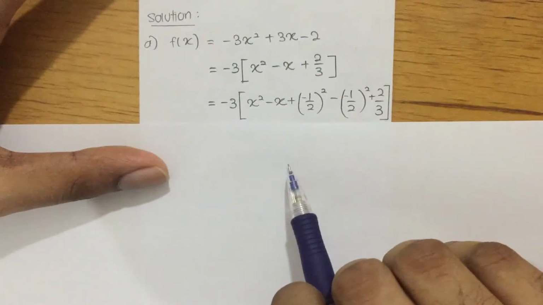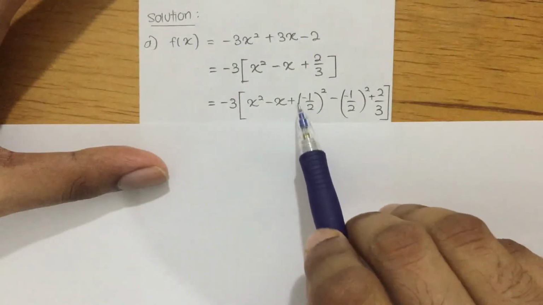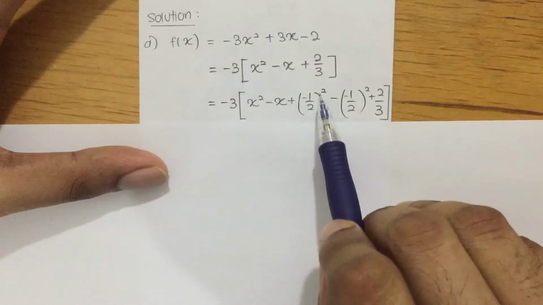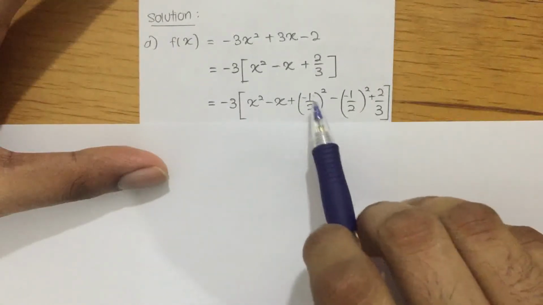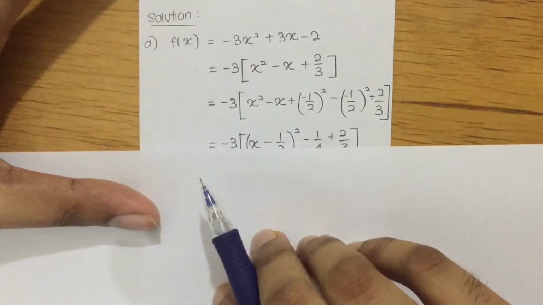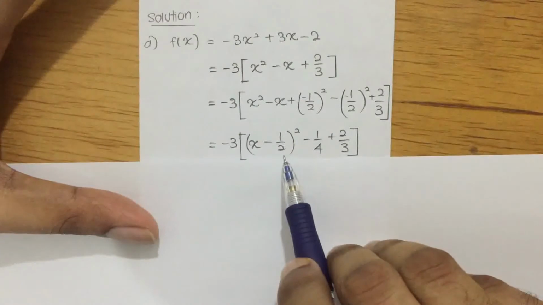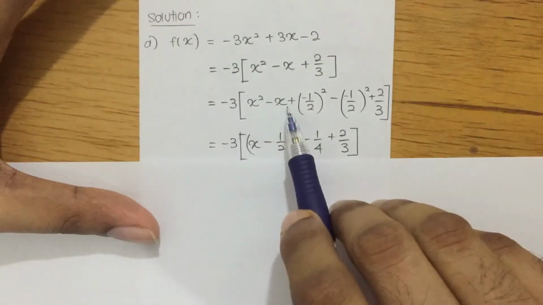For the next step, this expression x squared minus x plus negative 1 over 2 squared, we can factor, or to be more precise, simplify, into the factor version of x minus 1 over 2 squared, because if you expand this, you'll get back this expression.